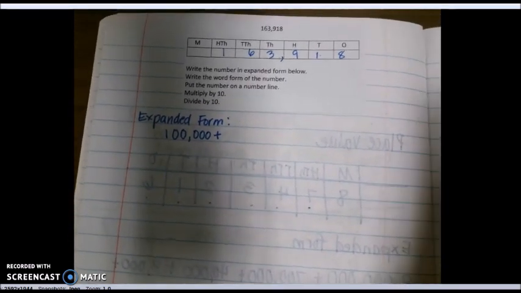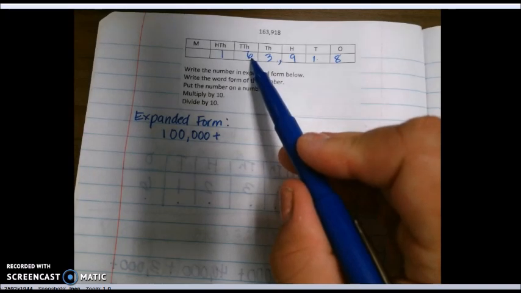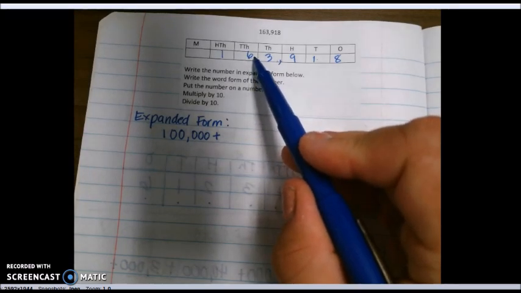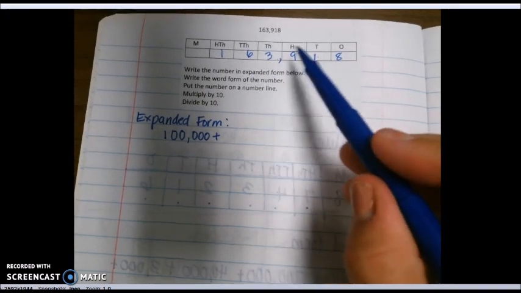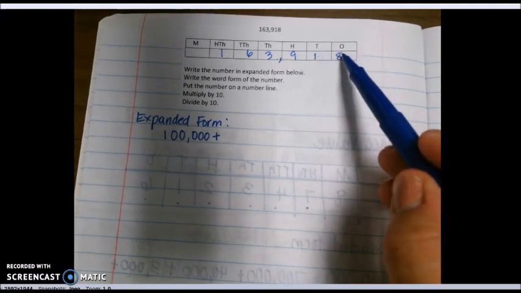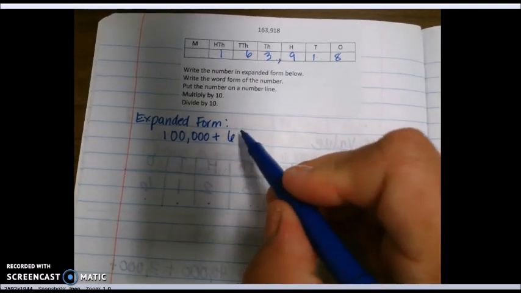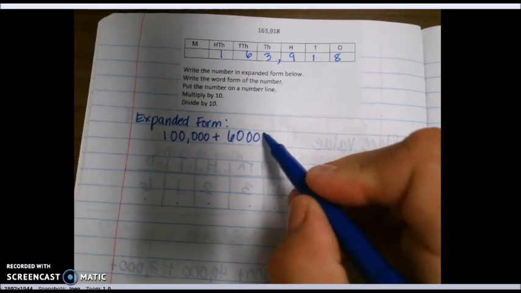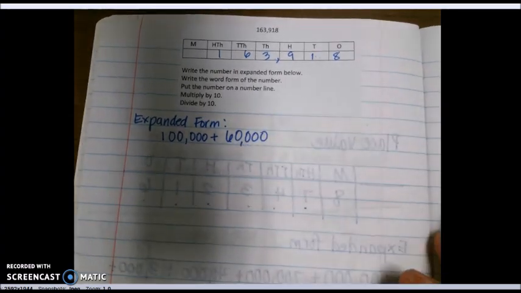Okay. Then I'm going to go to the 6. This is in the 10,000s place. So I'm going to do 1, 2, 3, 4 zeros afterwards. 6. I'm going to include my comma.